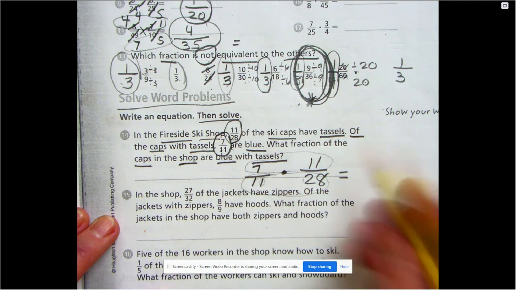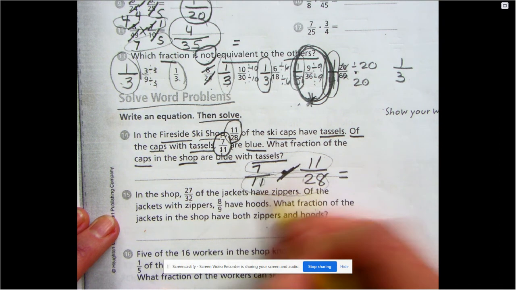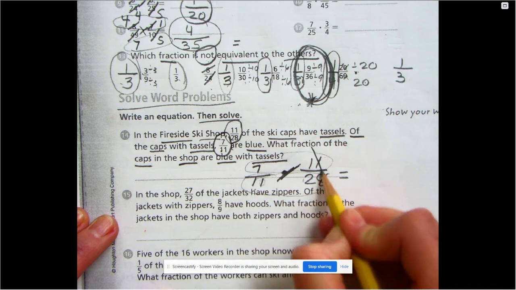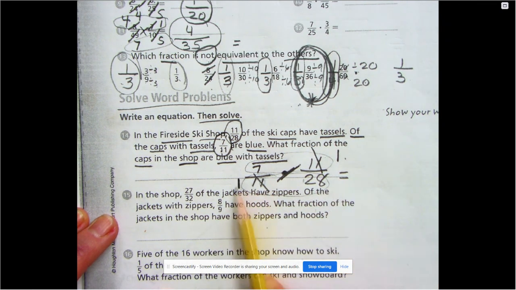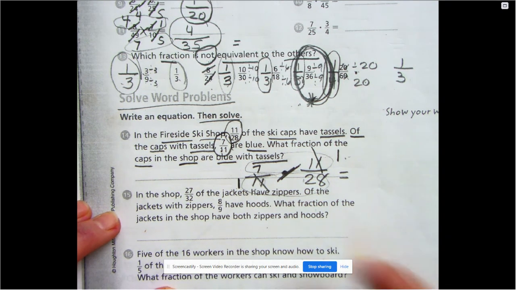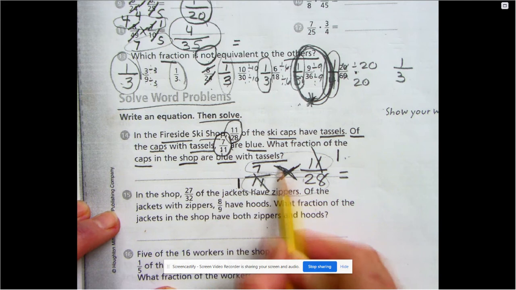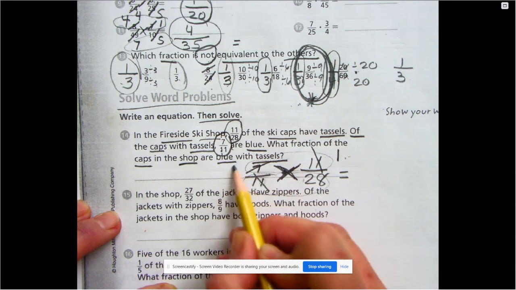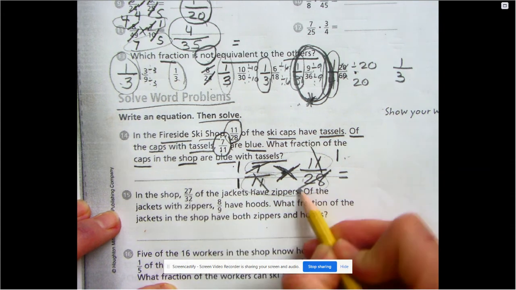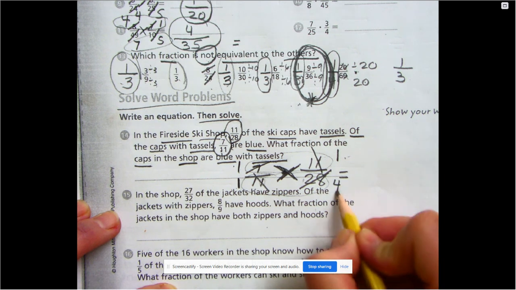I'm seeing something. 11 goes into 11 one time. I would prefer to multiply by ones instead of 11. Is there a connection with 7 and 28? Yeah, 7 times 4 is 28. 7 goes into 7 one time. 7 goes into 28 4 times.